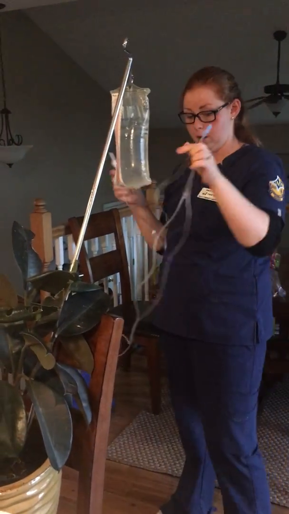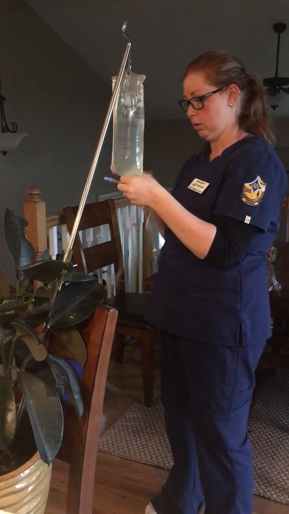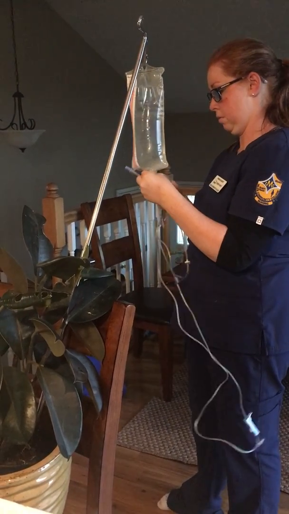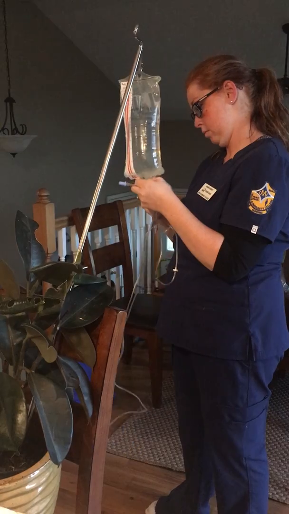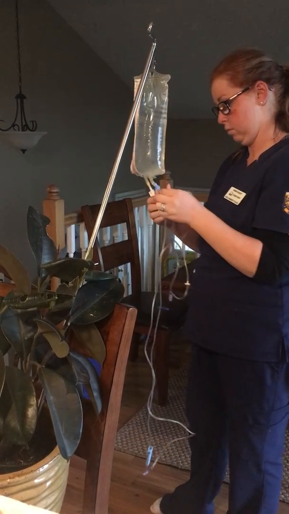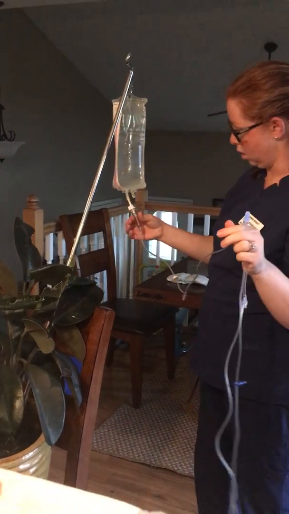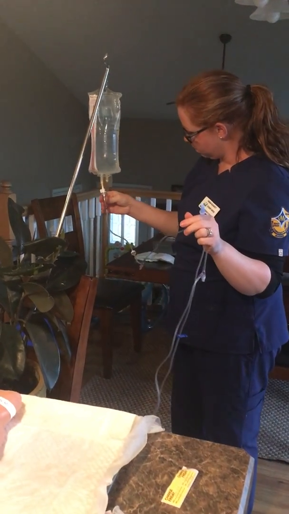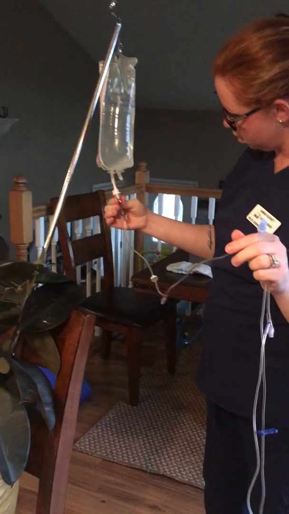So, making sure I have all my things closed, I can go ahead and spike the bag. And then I can go ahead and fill my drip chamber.